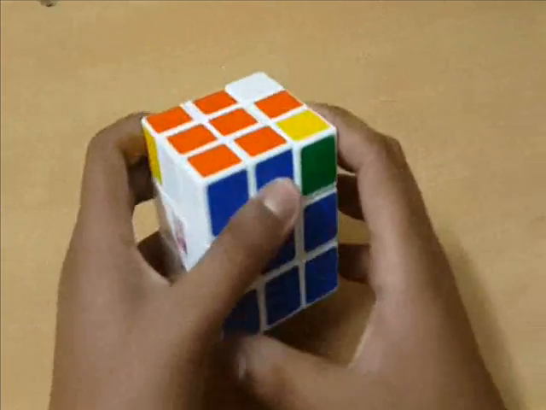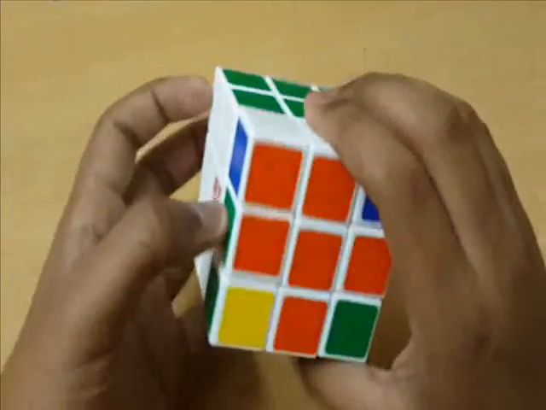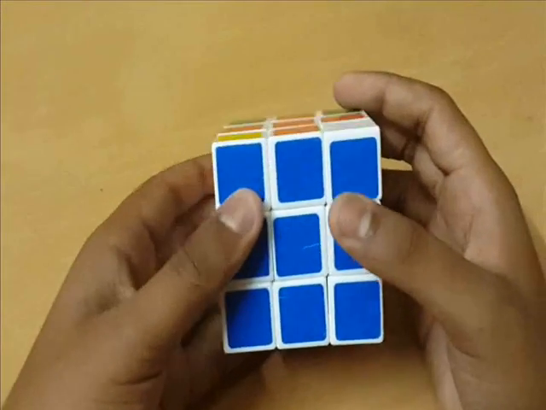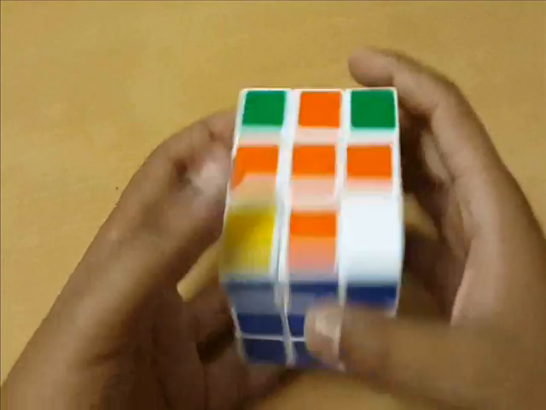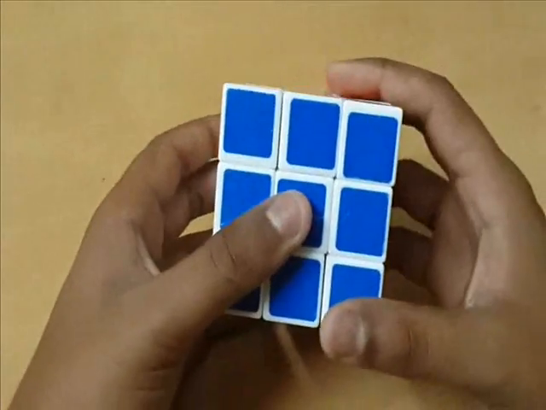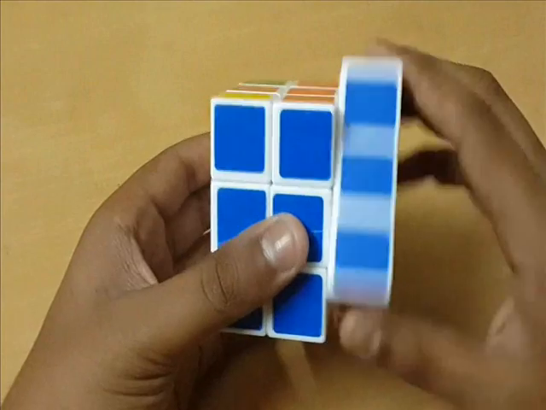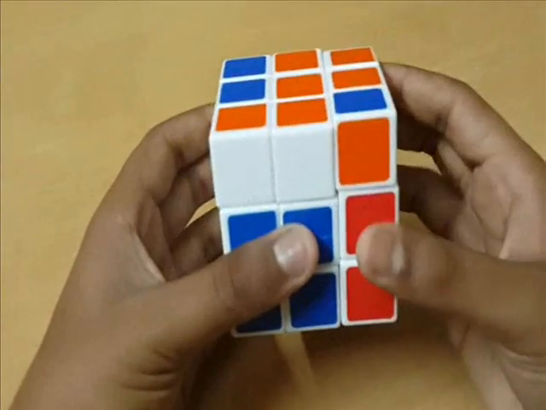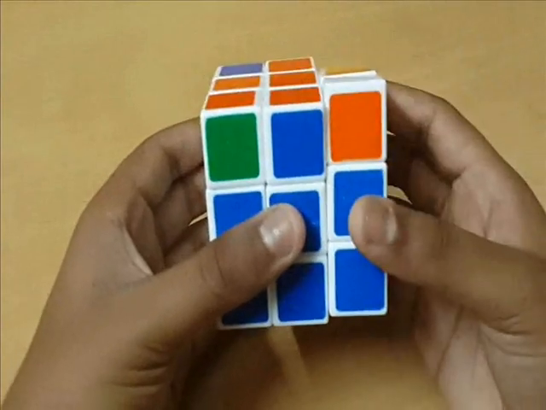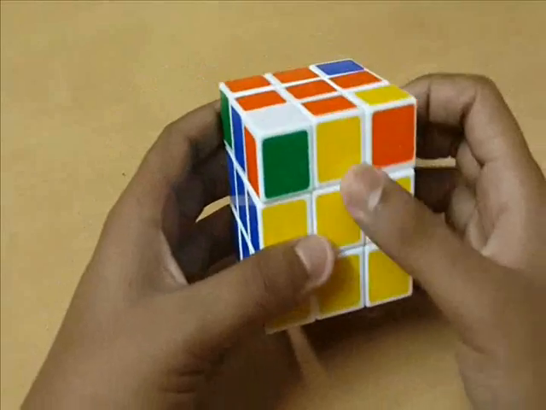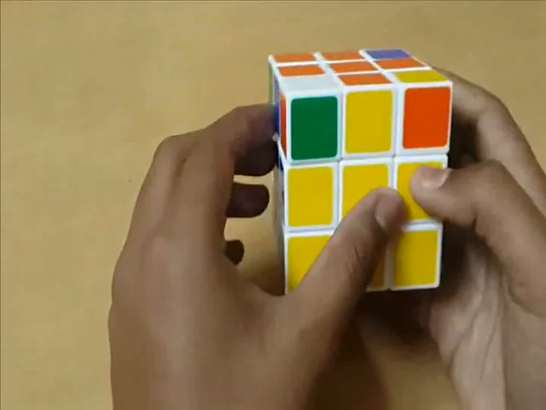But sometimes you'll get a case like this, where the opposite edges are matched. So for this case also the algorithm is same, which is R U R' U R U2 R' U. So now you got these two edges matched.